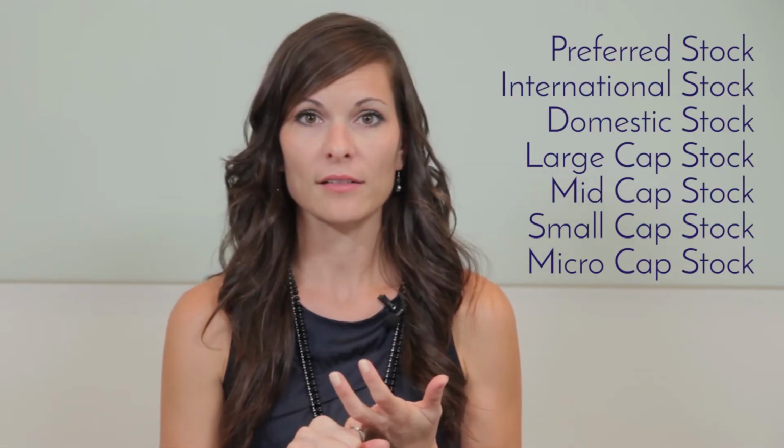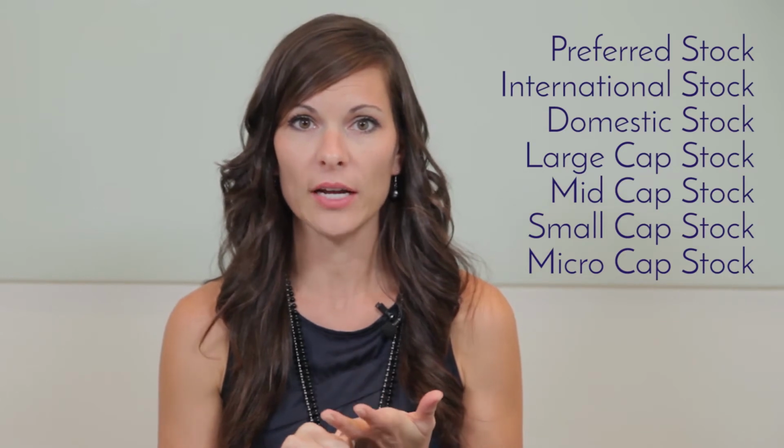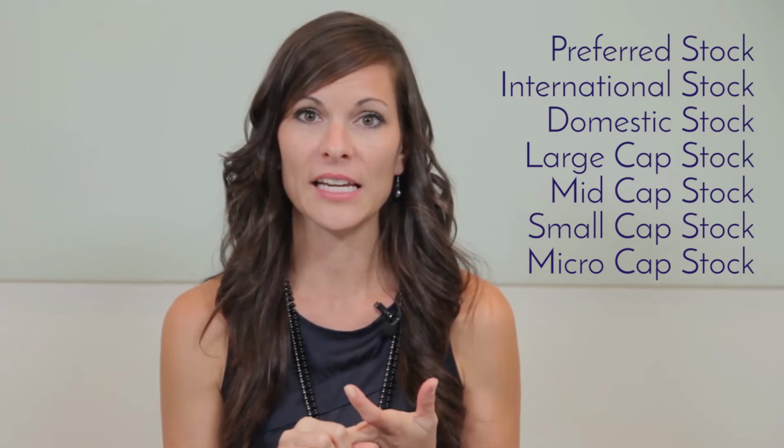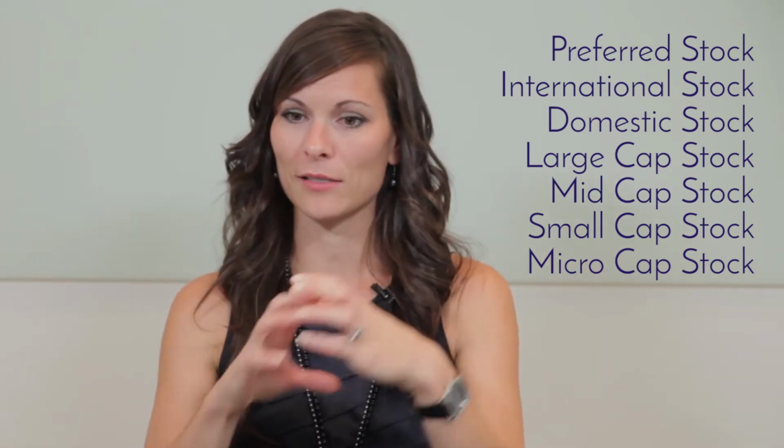There are many different types of equities. There are preferred stocks, international stocks, meaning outside of the US, domestic stocks, meaning in the US. There are large cap stocks, meaning big companies. There are mid cap stocks, small cap stocks, micro cap stocks. So stocks are categorized based on their geographic area, based on their size, and also based on what type of investment they are.